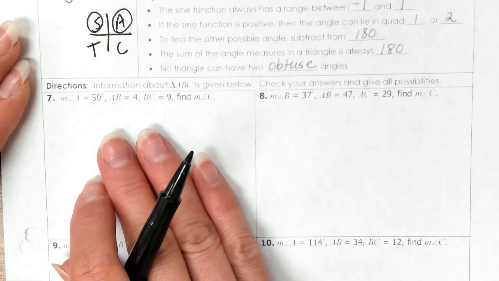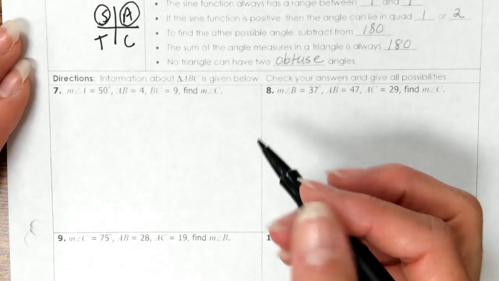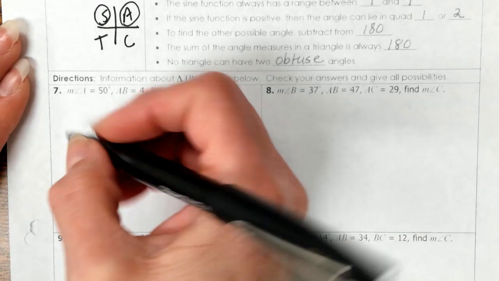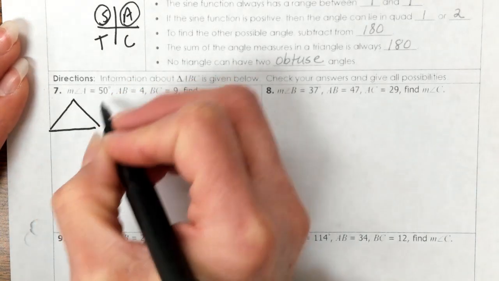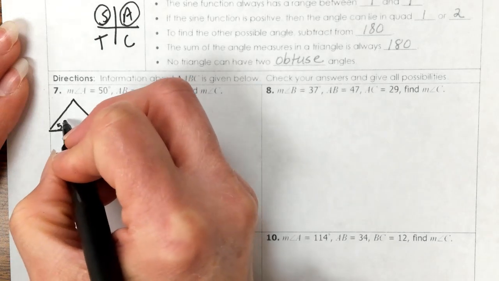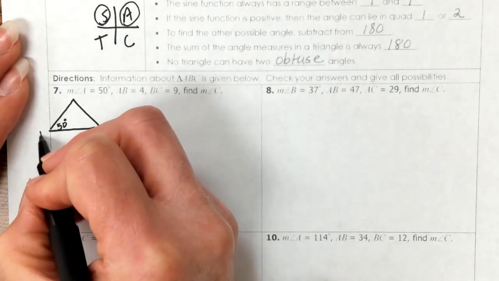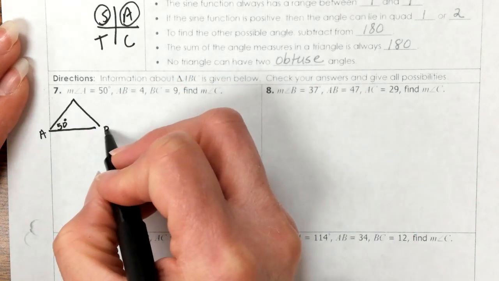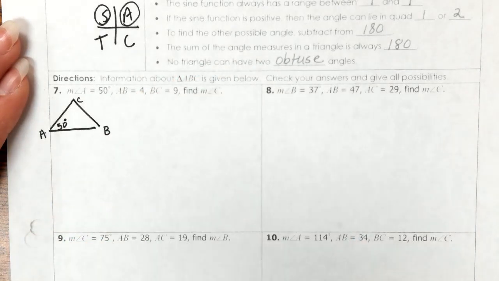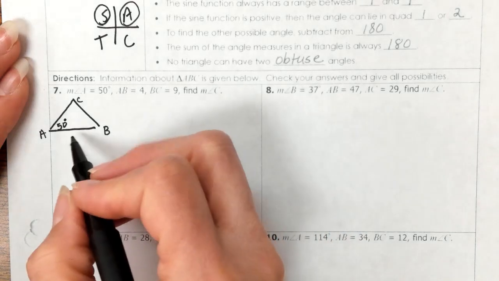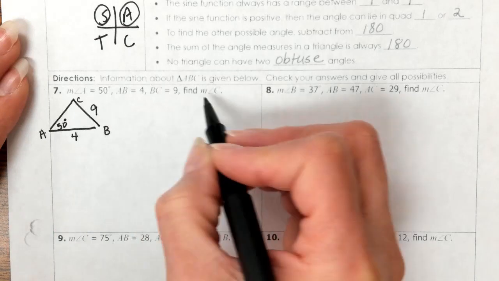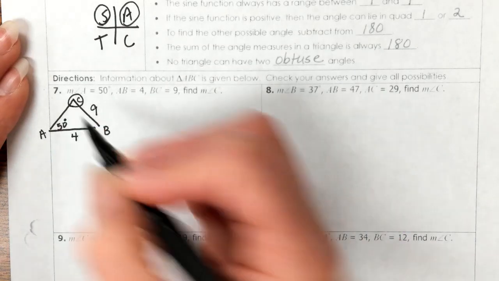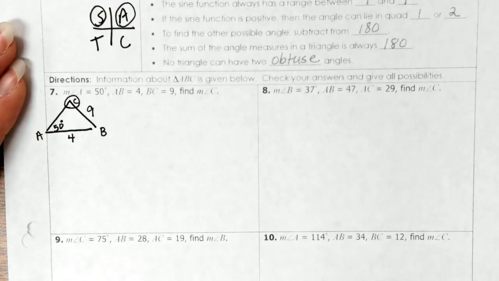Let's start out looking at problem 7, and I will draw a picture. I'm a very visual learner, and so I like to have a diagram. I'll put A right here as 50 degrees. I can put B down here and C up top, kind of like the diagram was earlier on page 21. AB is 4, BC is 9, and it wants us to find angle C. So I'll just circle the one we're finding.